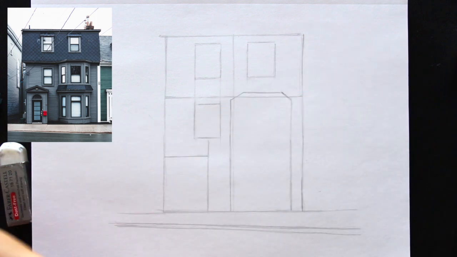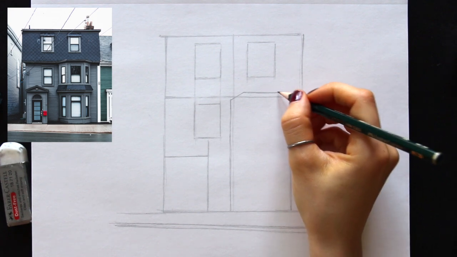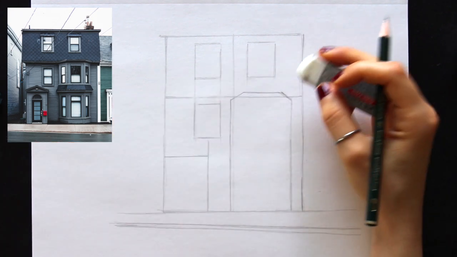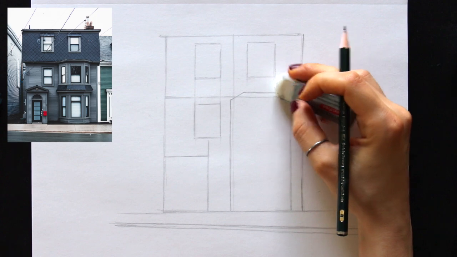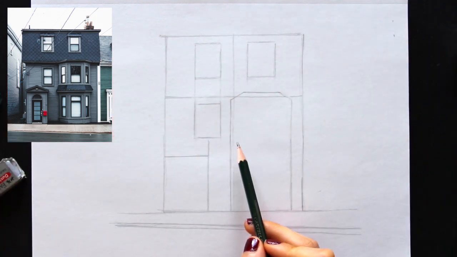3 of them are in the first floor of the house and the other 3 are in the second floor of the house. I once again started by placing those 2 vertical lines where I thought it would be appropriate, observing the edges of this section that is coming forward in that reference photo. Use the lines that you've already laid down.